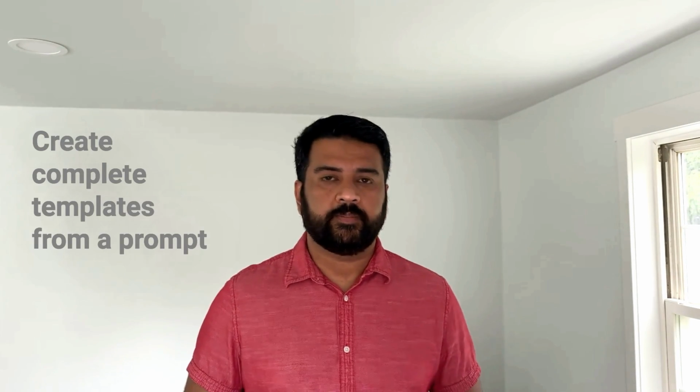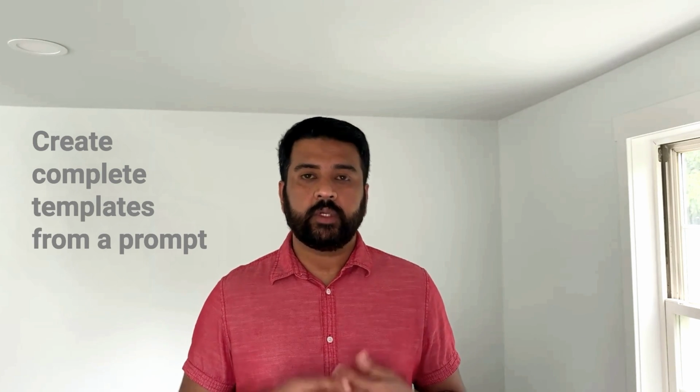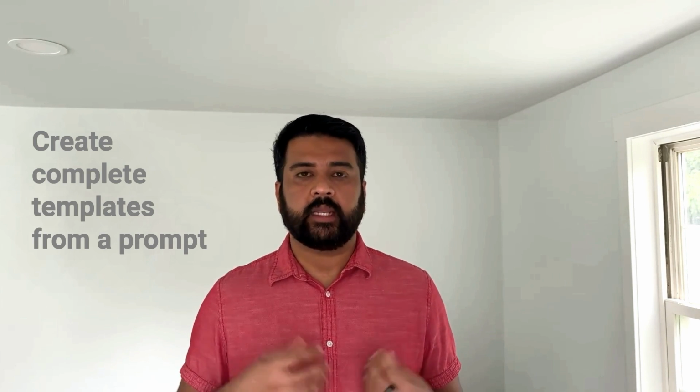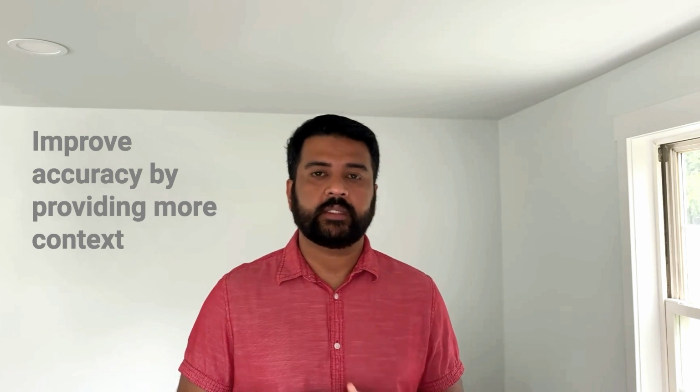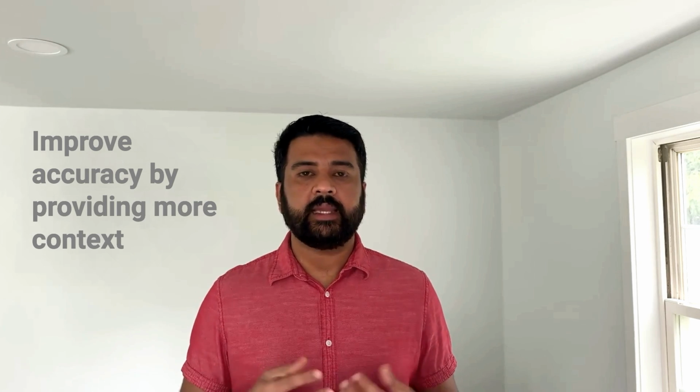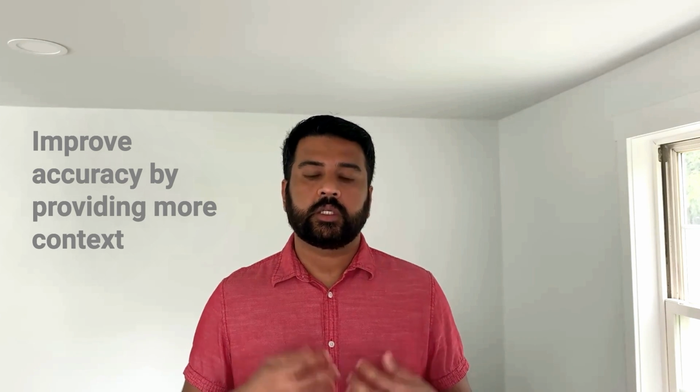So here's what we covered. We covered how AI can create full templates based on analyzing a prompt and the relevant documents you provide, how it can identify missing tasks that are specific to a project instance, and how you can improve AI accuracy by referencing past projects, templates, and documents, giving the AI as much context as possible in order to complete its task.